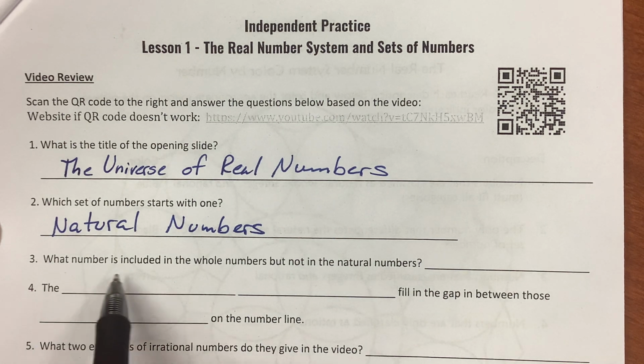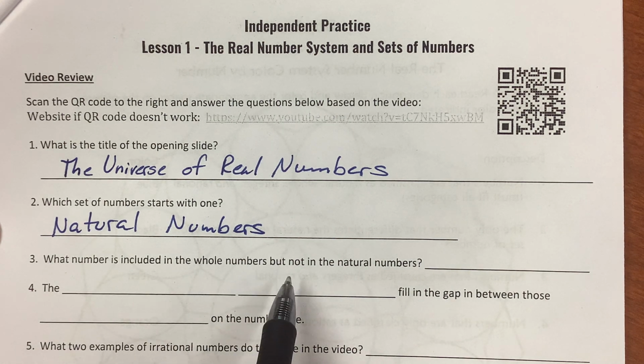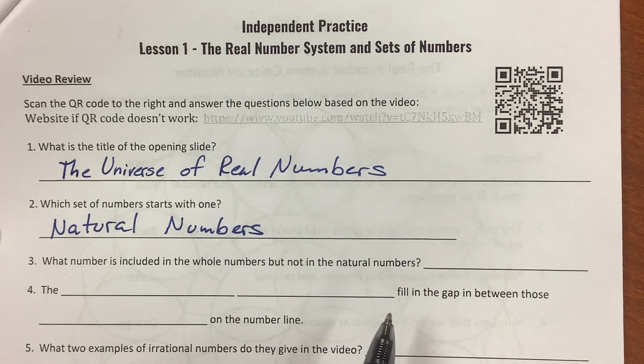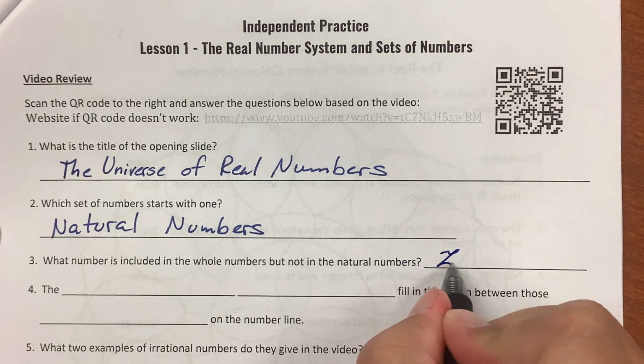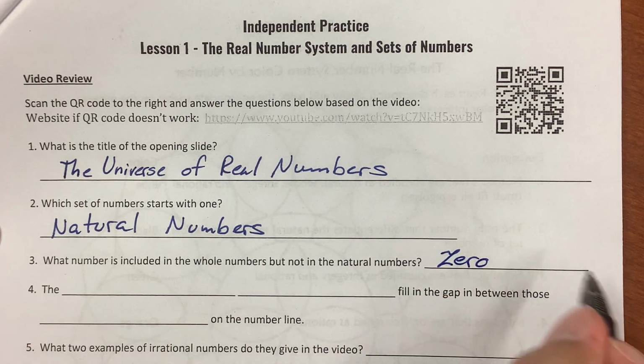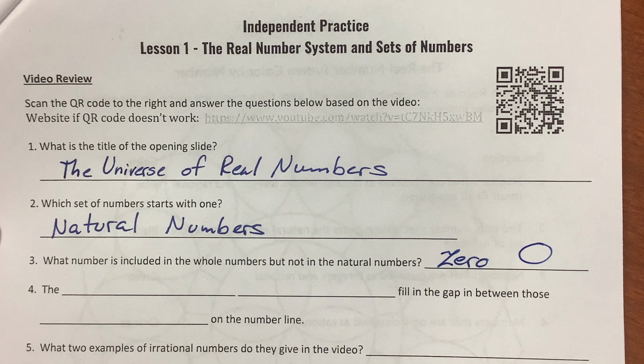Okay, what number is included in the whole numbers but not in the natural numbers? We've done this. You know this. It was on the page before. It is 0. Now you could write out 0 or you could write a 0, either one.